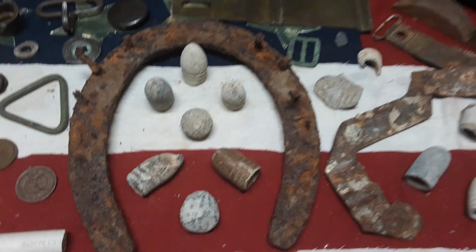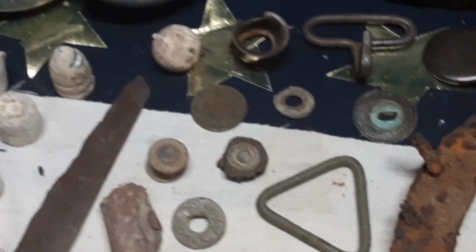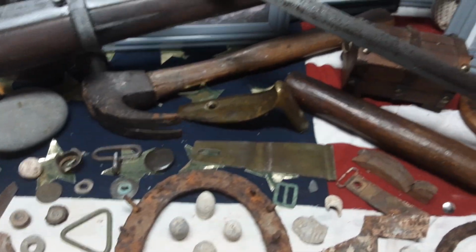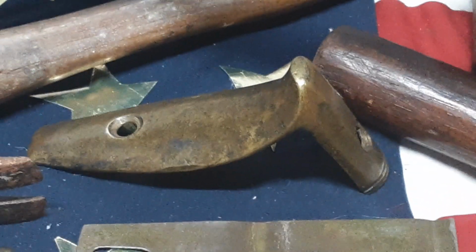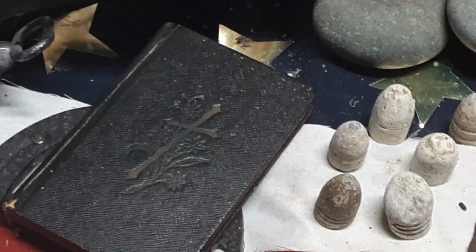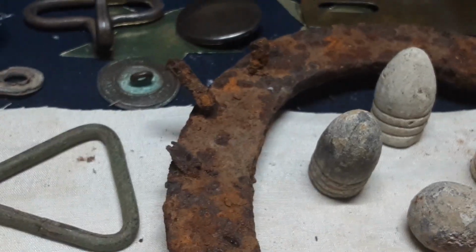Yeah, pretty interesting stuff. I got tent pieces. I got coins. I got knapsack hooks. All buttons, things of that sort. This is actually the rear plate of a Pennsylvania rifle. Pretty interesting stuff. Got horseshoes. This one's still got the nails in it.